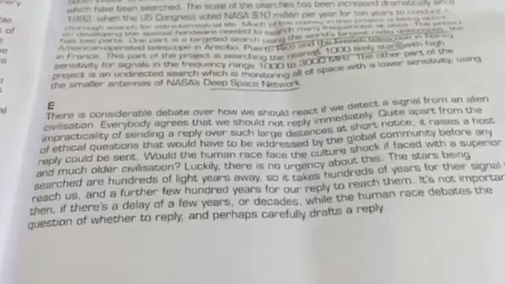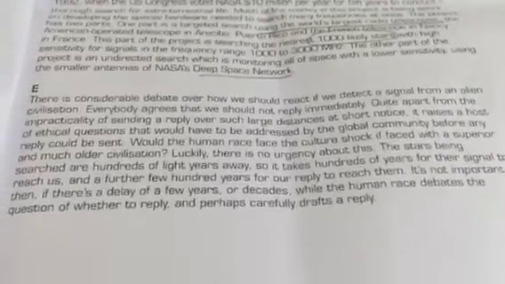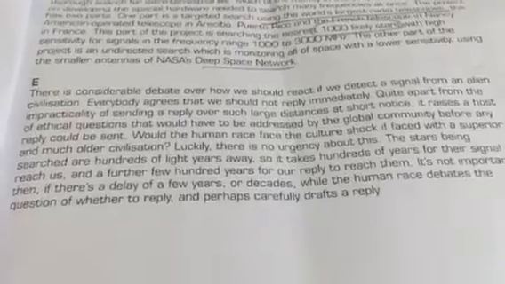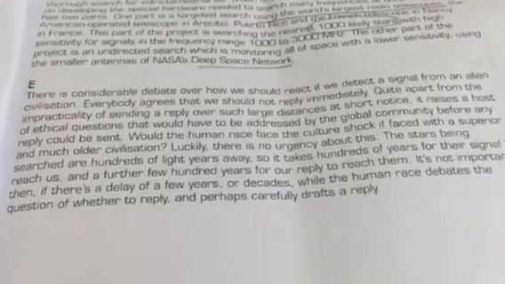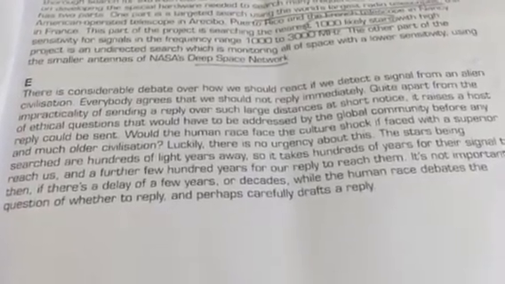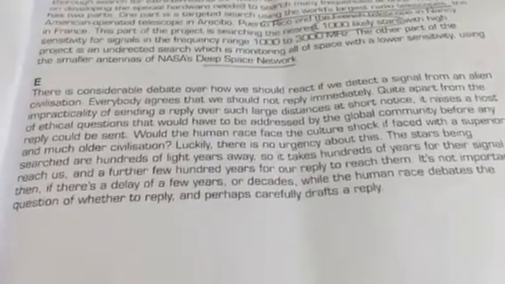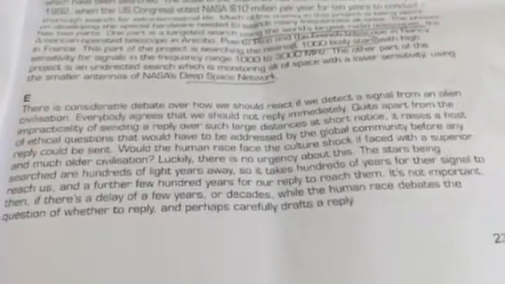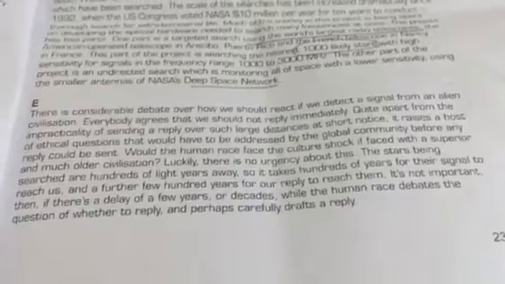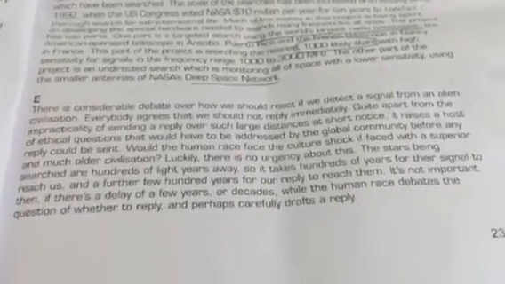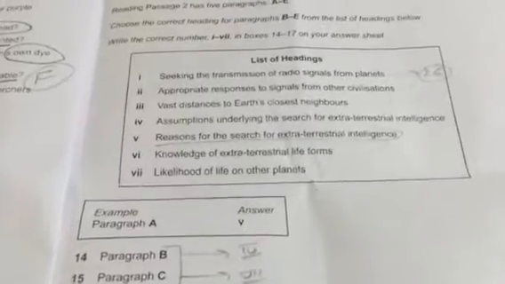And then finally, coming to the last paragraph: there is considerable debate about how we should react if we detect a signal from an alien civilization. So it is not about transmitting signals, it's about if we get some response, some signal, how we should react and respond to it. And in the second line it is very clearly mentioned, everybody agrees that we should not reply immediately. So yes, it is about responses. So there was, yes, appropriate responses to signals from other civilizations. So obviously, sorry, this is the answer.